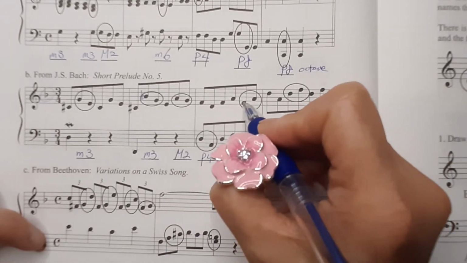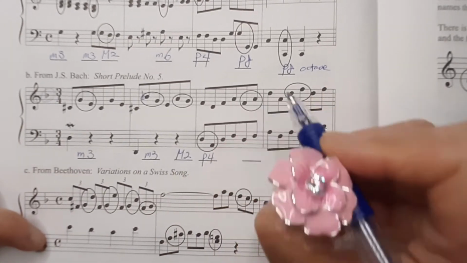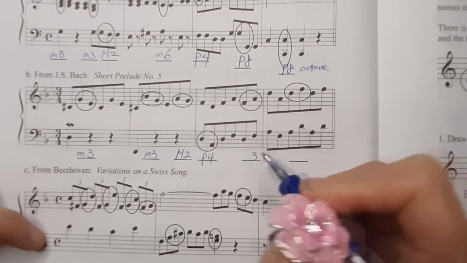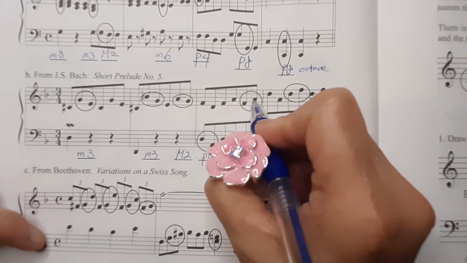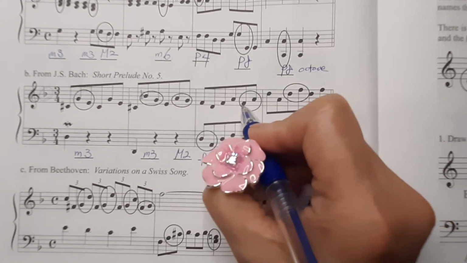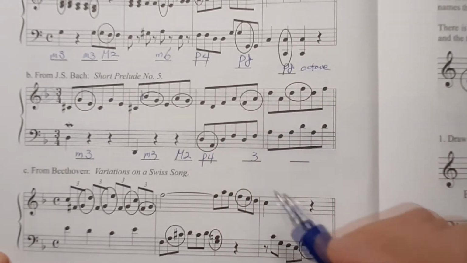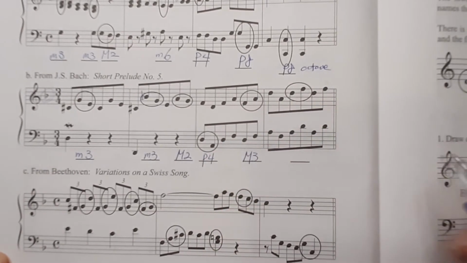Okay, F sharp to A. Now, it's a third. No, there's no F sharp. F to A. Okay, in the key of F major, only B flat. So this is major 3.